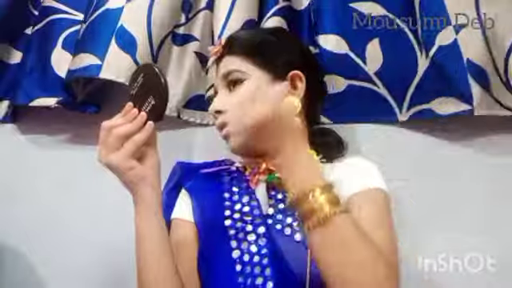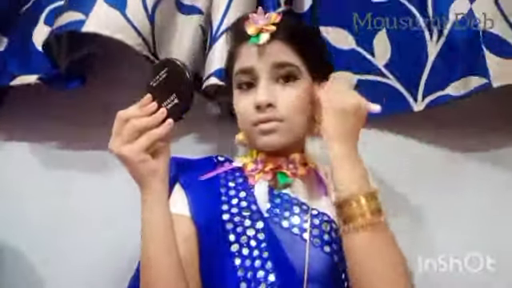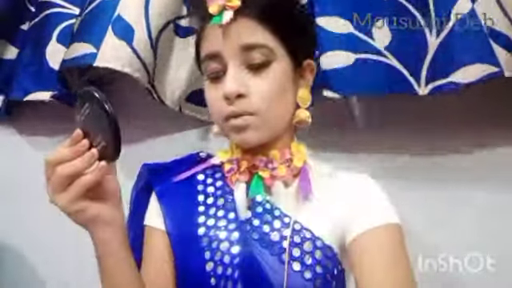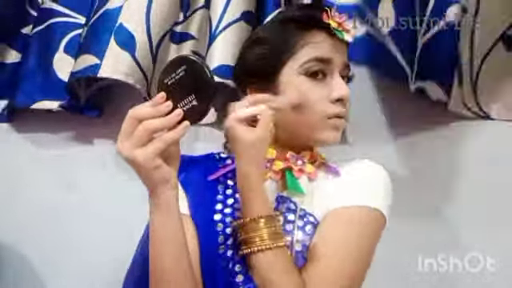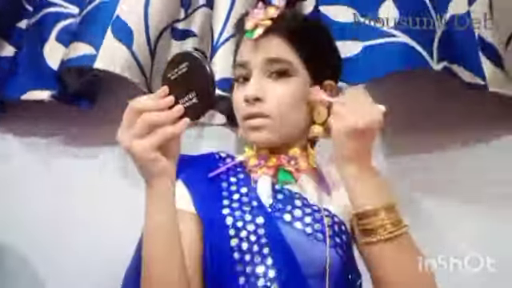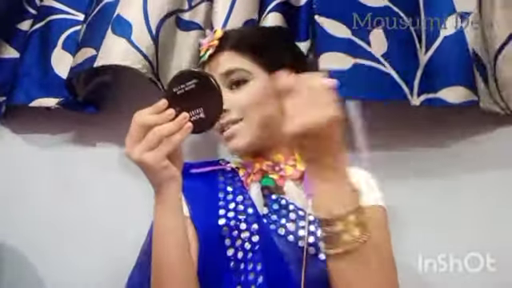Now guys, I am doing contouring. And now I am applying blusher on the apple of my cheeks.